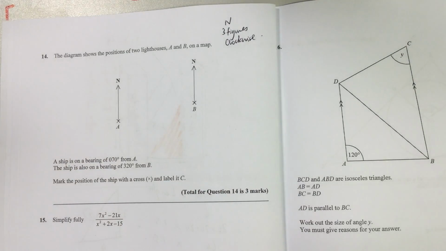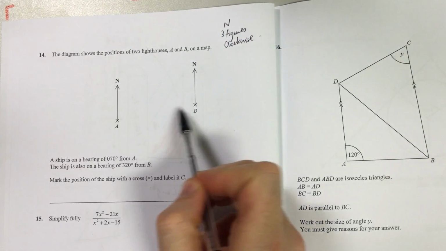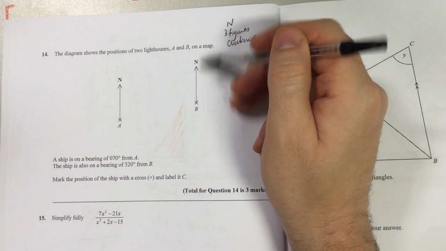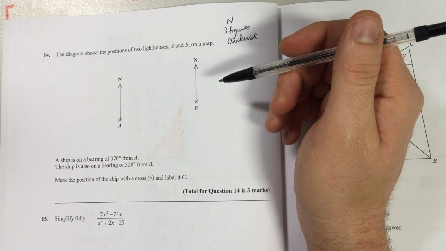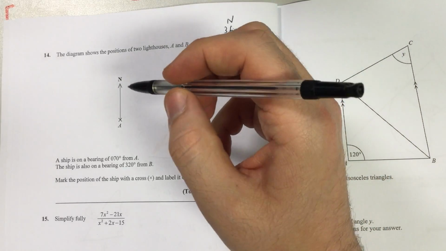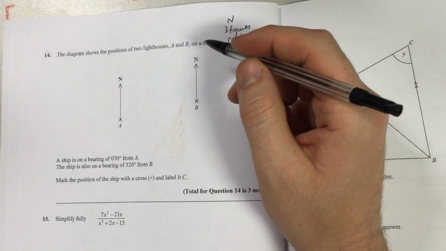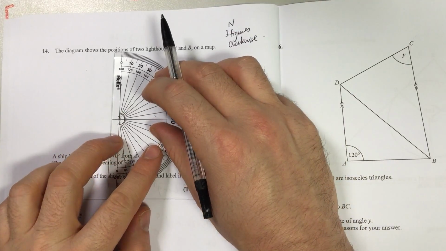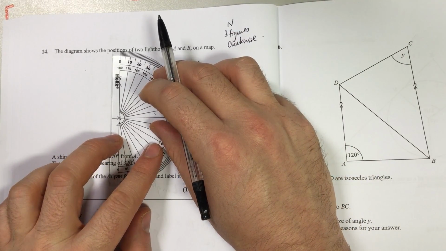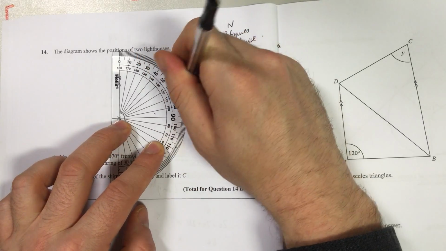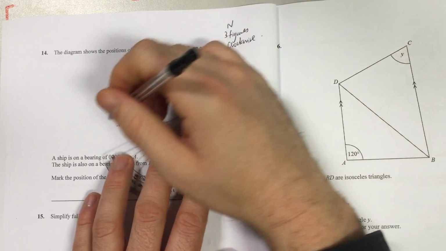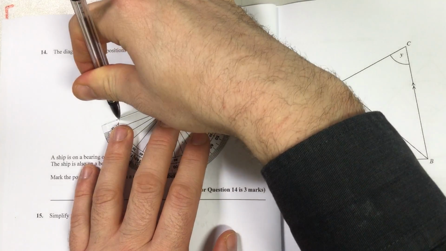The diagram shows positions of two lighthouses, so these are where the actual lighthouses are. These are just the north lines added on for you, so you can draw on them. A ship is on a bearing of 70 degrees from A. So a ship that you don't know is on a bearing 70 degrees from A. So put the cross on the actual position lighthouse, go around 70 degrees, mark it off, and then draw a line as far as you can.